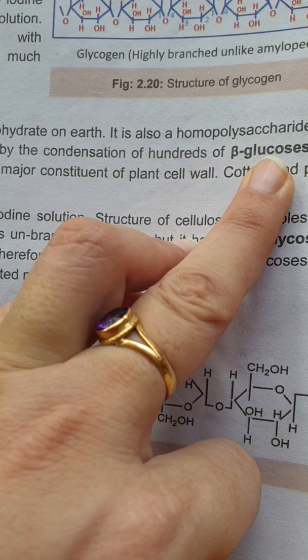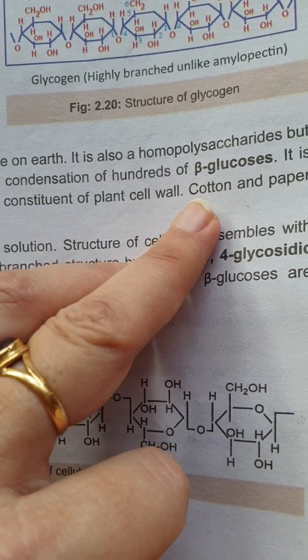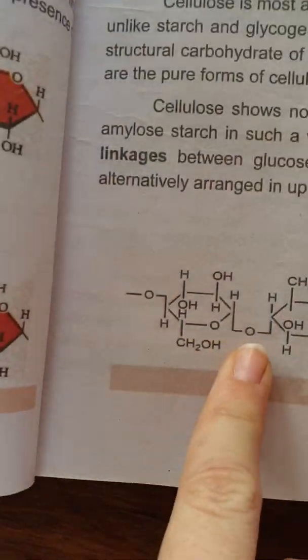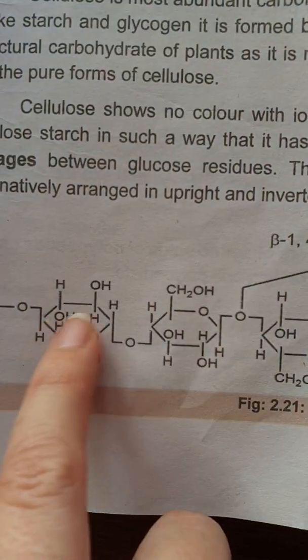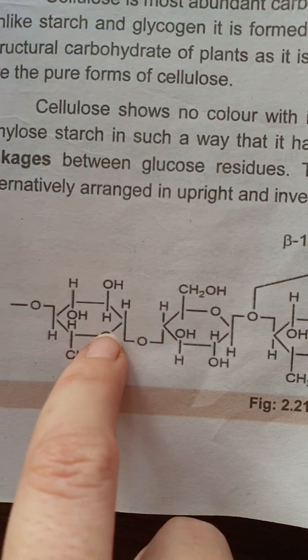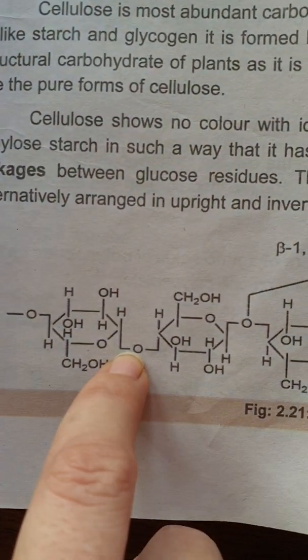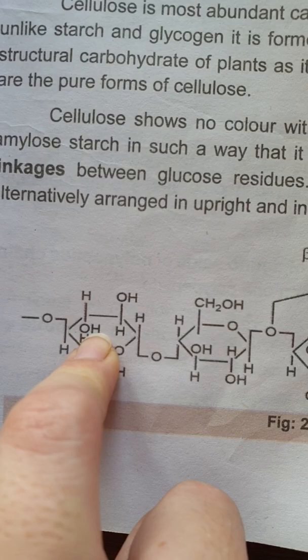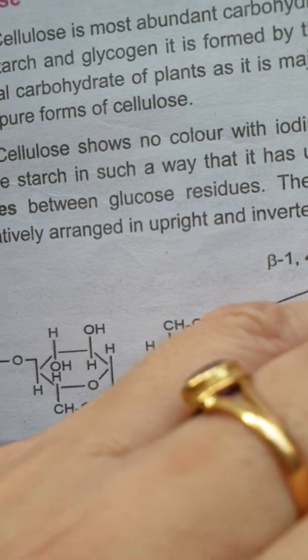We already studied that starch and glycogen are derivatives of alpha glucoses. Here the beta glucoses are linked with each other by beta 1,4 linkages. Like this is the beta glucose, and these two beta glucoses are linked with 1 to 4 linkages, carbon number 1 attached with carbon number 4, releasing water and forming the glycosidic linkage. So 1,4 beta linkages form cellulose, and cellulose is the carbohydrate which forms the structure of plants, maintaining the structure of the cell wall.